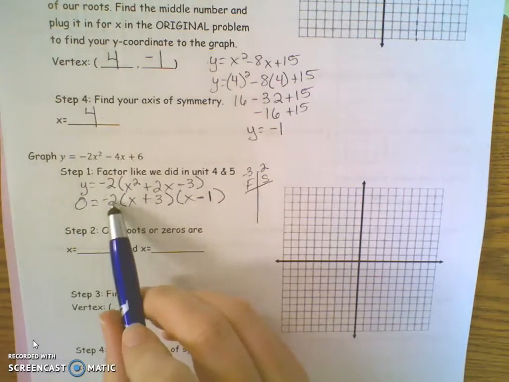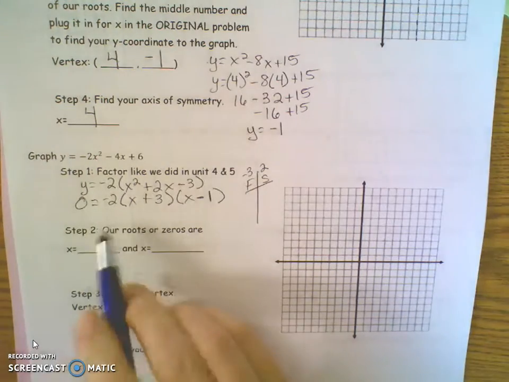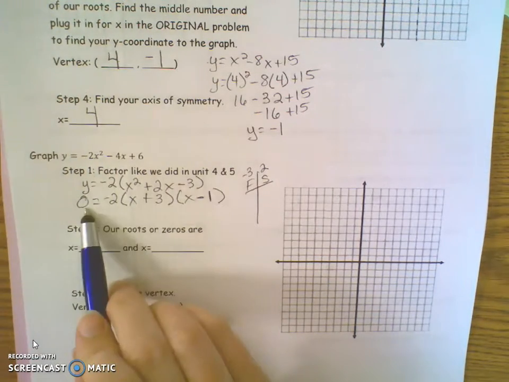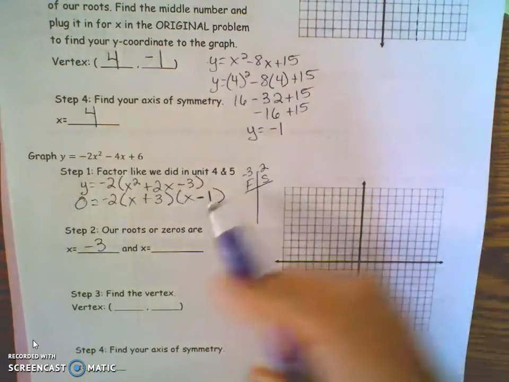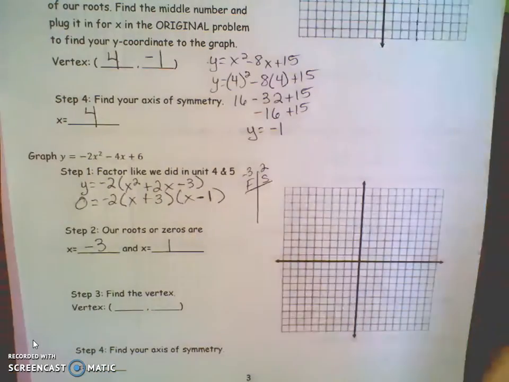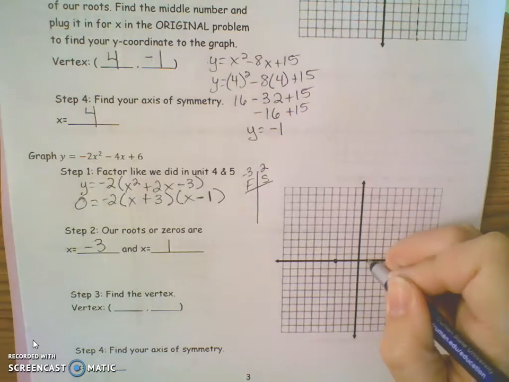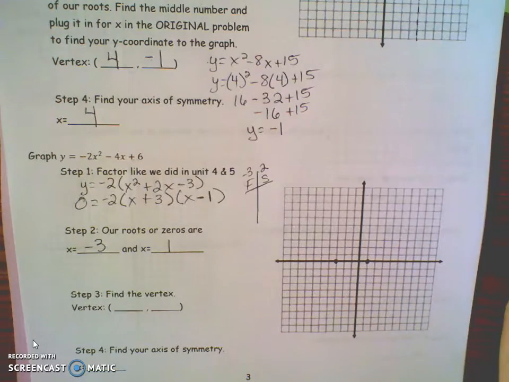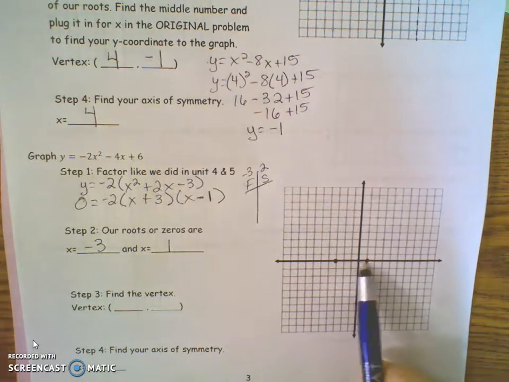Okay, now if I set negative 2 equal to 0, that's not possible, so that's not going to help me with my roots. If I put x plus 3 equal to 0, I get negative 3, so that's one of my roots. And if I put x minus 1 equal to 0, I get 1. So that's a root. So 1, 2, 3, that's my first one, and then 1 is the other one right there.